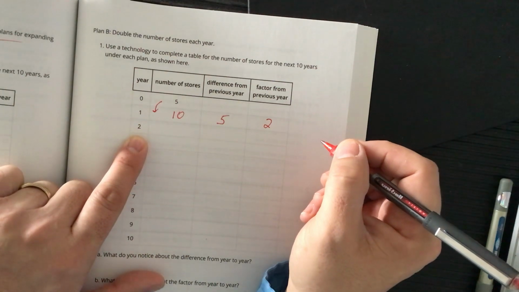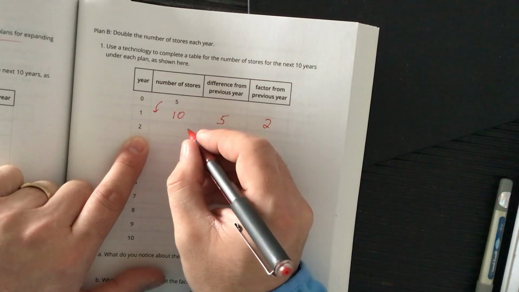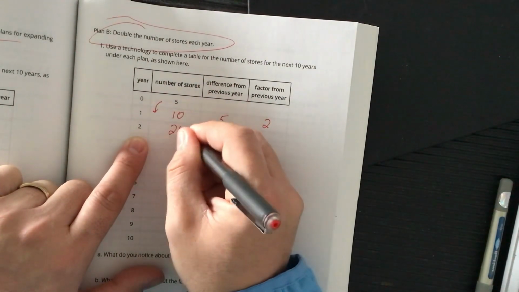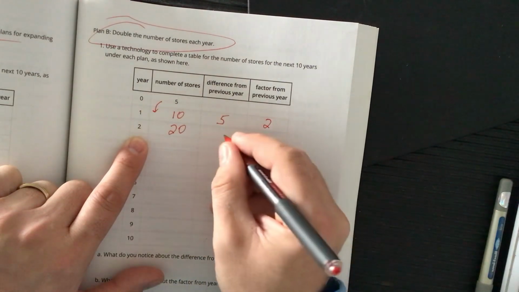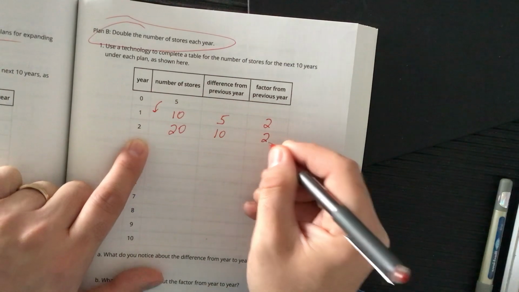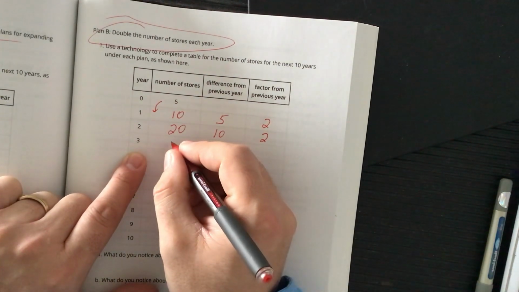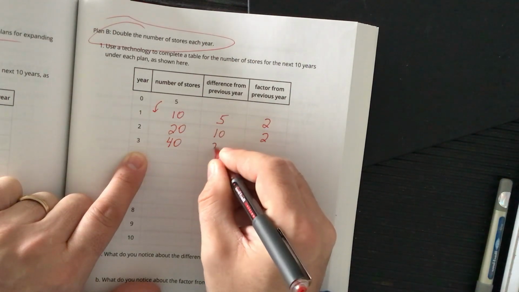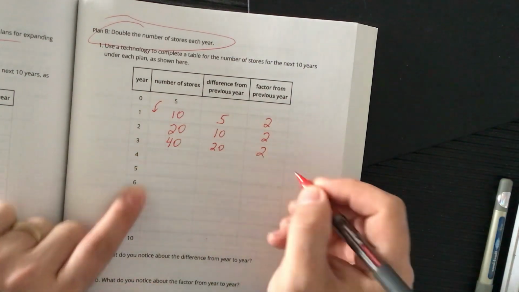Year 2, how many stores? We are doubling it. Yeah, 20. Difference from the previous year? 10. Factor? 2. Year 3? 40. Difference from the previous year? 20. Factor? Alright, continue on.